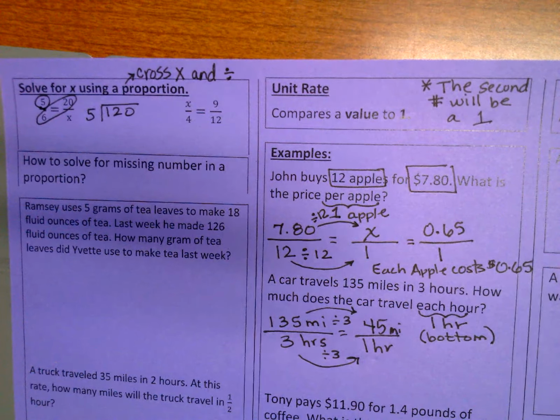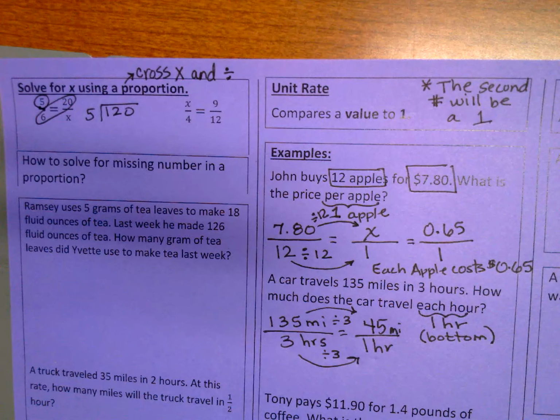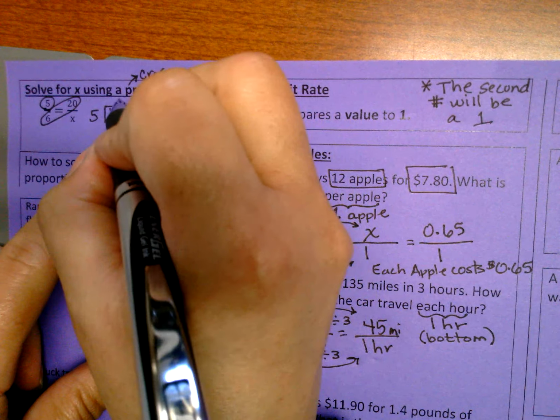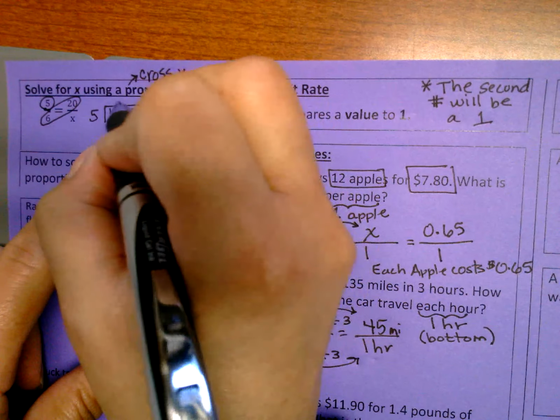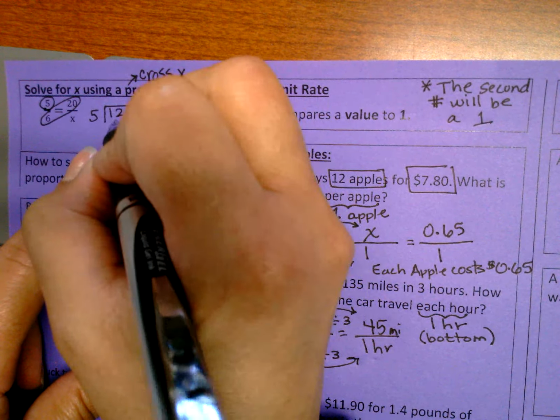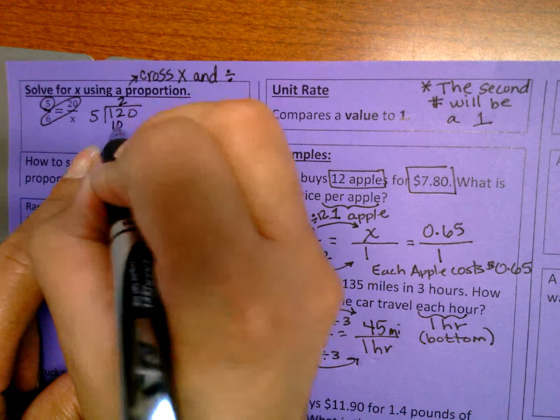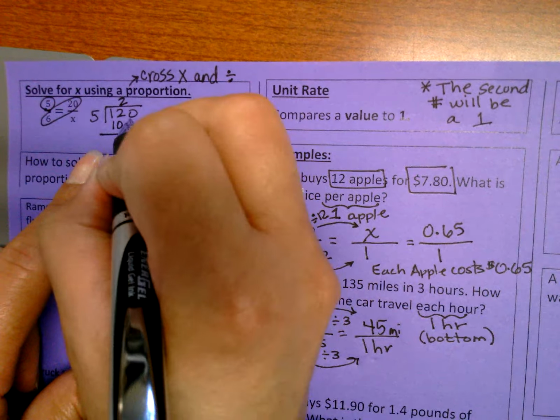Miss, I did this last year. You did? Yeah, and I was confused because I said, did I multiply first or divide first? Yeah, multiply and then divide. So 5 times what gets you close to 12? 2, right? What's 2 times 5? 10. Subtract, you get a 2, and you bring down the 0.